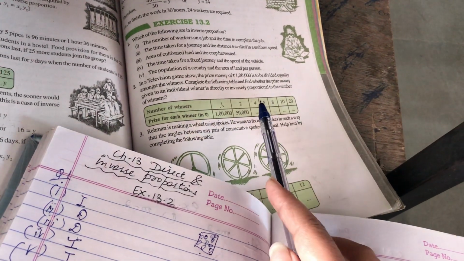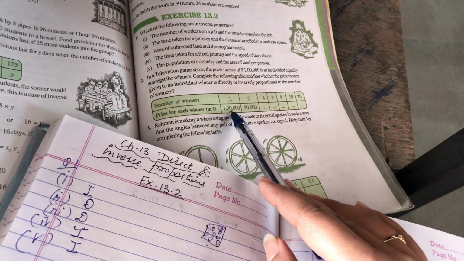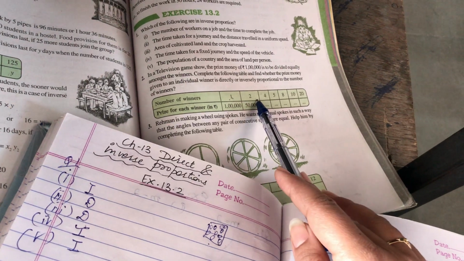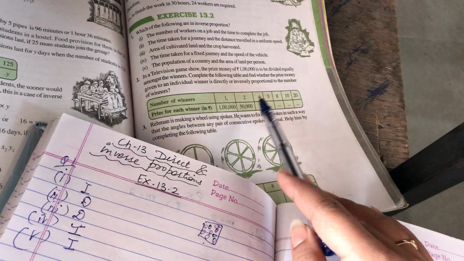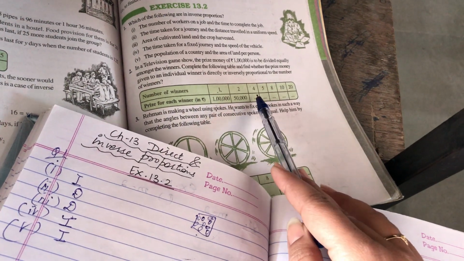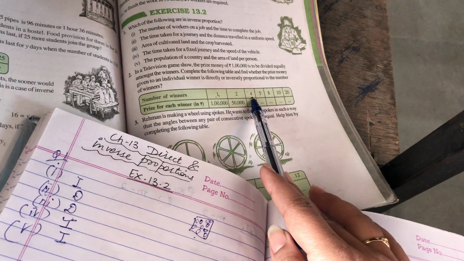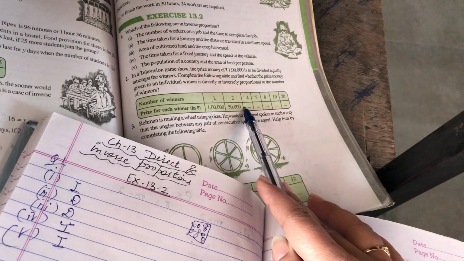If it is to be given between 1, 2 or any number of people, they are going to give only 1 lakh rupees. If there are two winners, the prize money for each one will be 50,000. What if there are 4 winners? Now how much money will be given? Now 1 lakh will be divided among 4 people, so it will be 25,000 each.